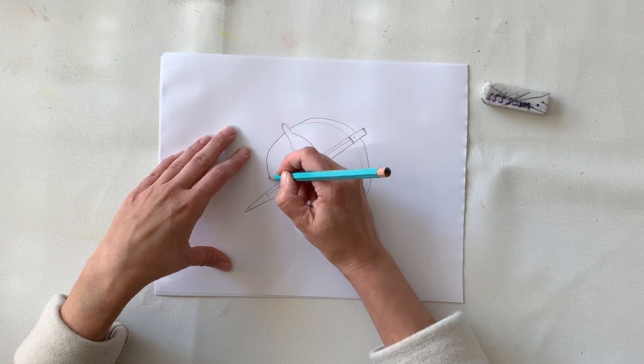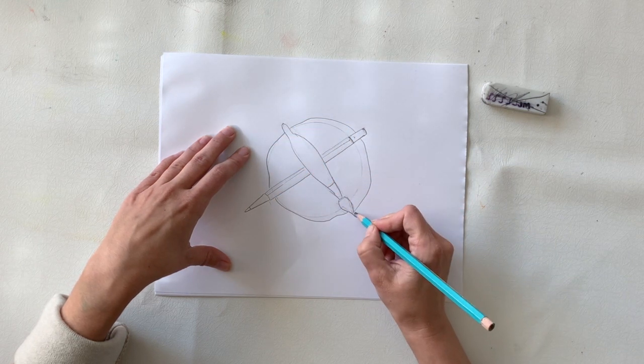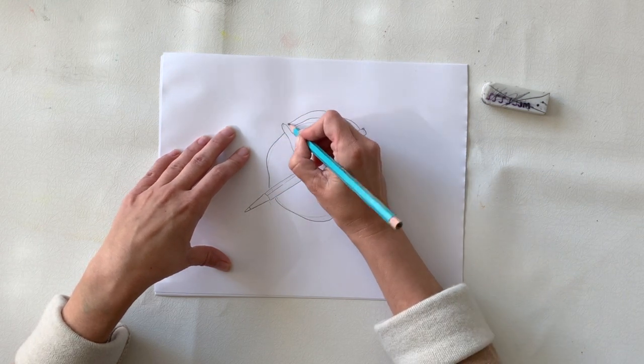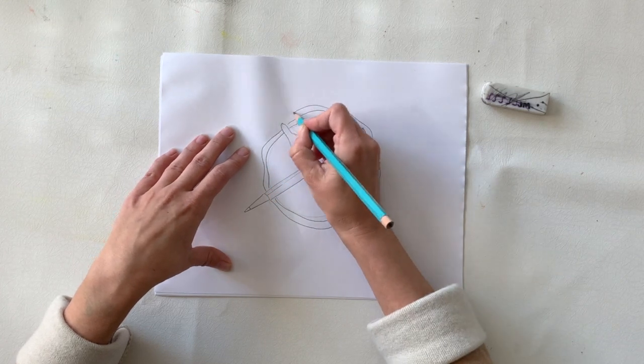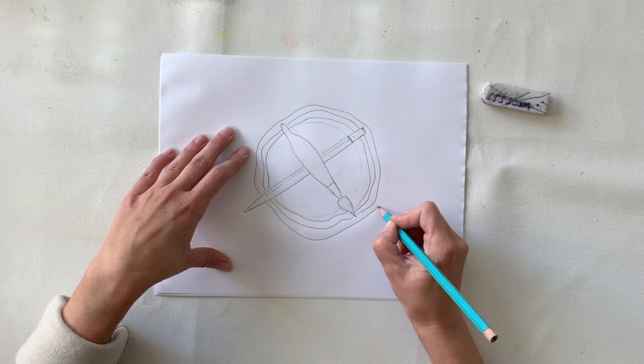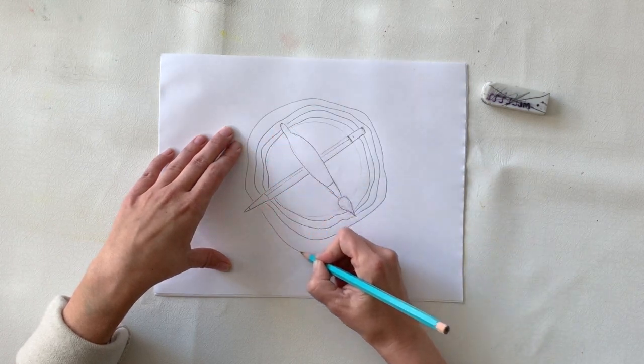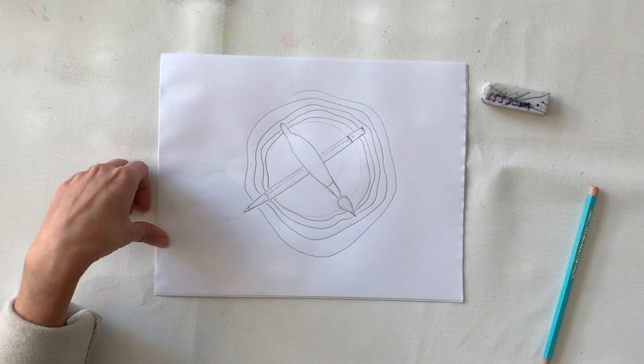Alright, so now I'm going to try to make it look like the rainbow is coming out of the paintbrush. And I'm trying to make the circle a little bit more wavy, not as perfectly circular, so it doesn't look like I just traced something circular. Here we go. Okay, so step 3, you're going to add detail and color.